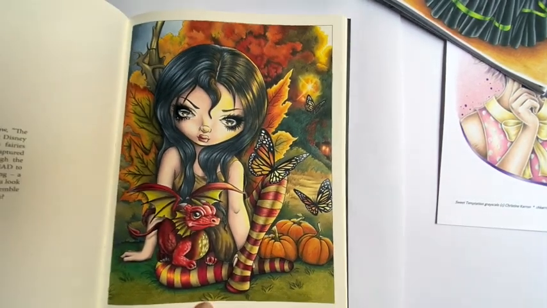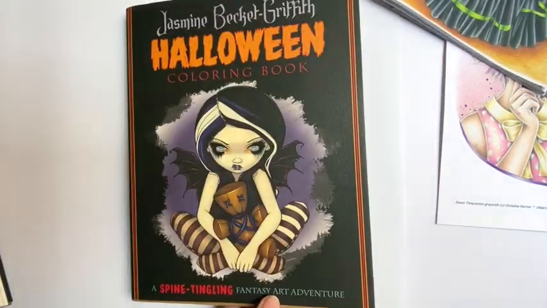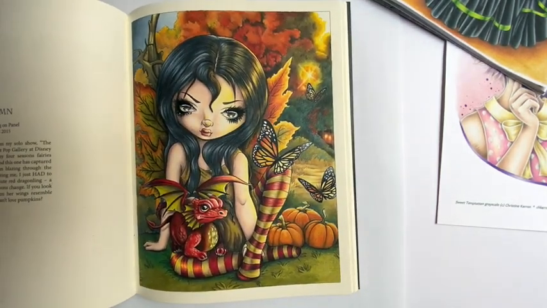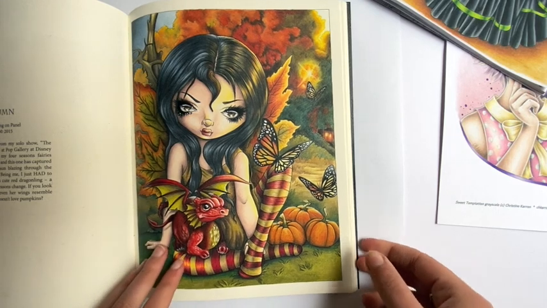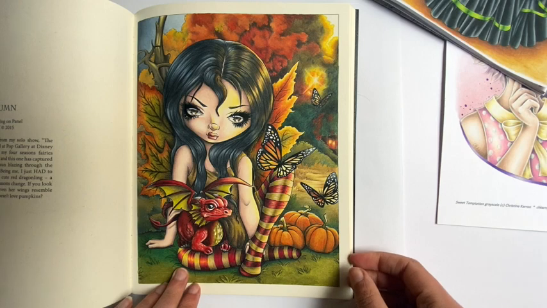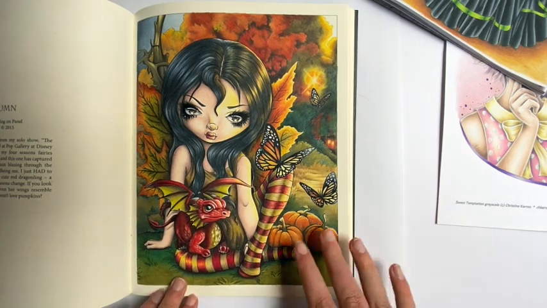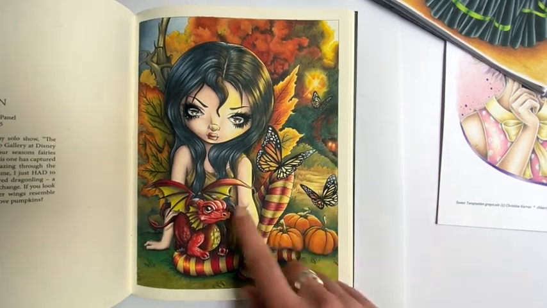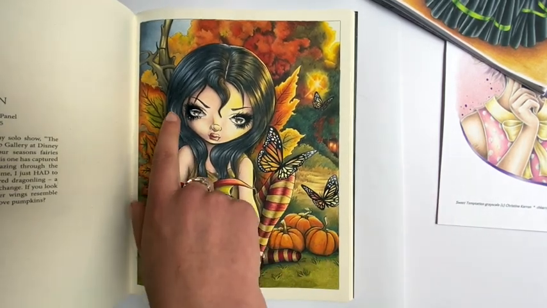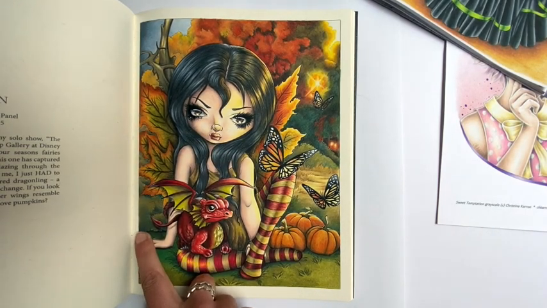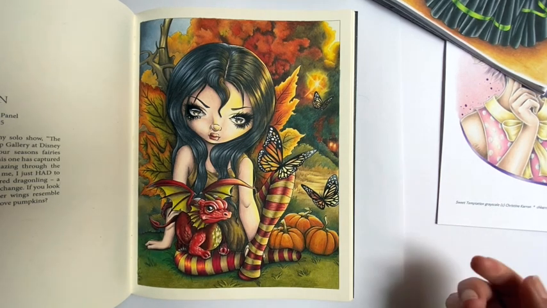Okay. I have another example. This is from the Jasmine Beck Griffith Halloween. This one's called Autumn. And let me tell you, I used over 60 pencils on this page. But look at what I've done. There aren't that many colours on this page in reality. There are sort of blacks and greys here and here. And the shadows are quite sort of grey. There are oranges. Again, there's different shades of oranges.